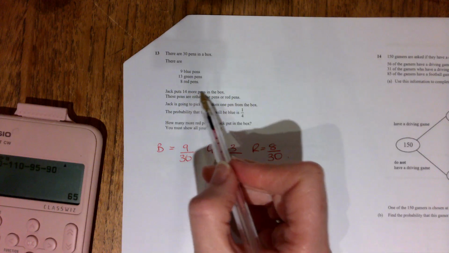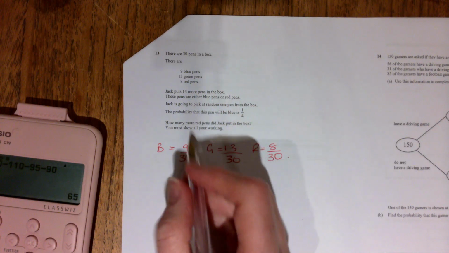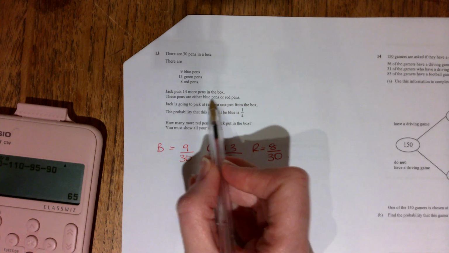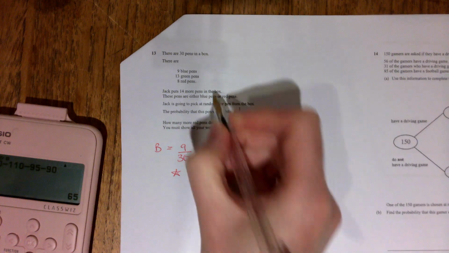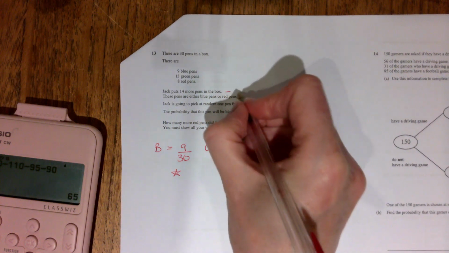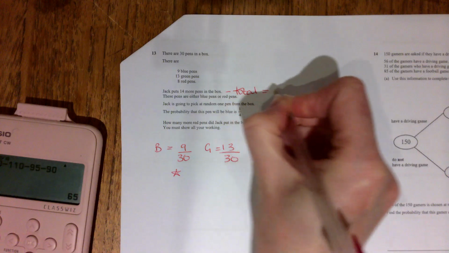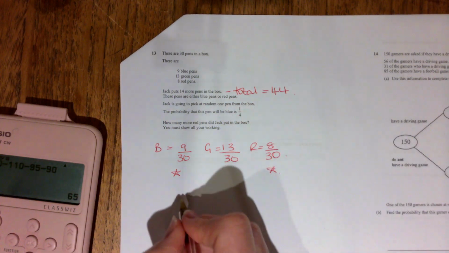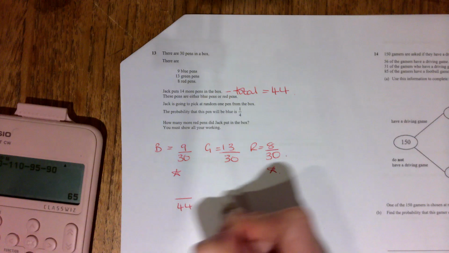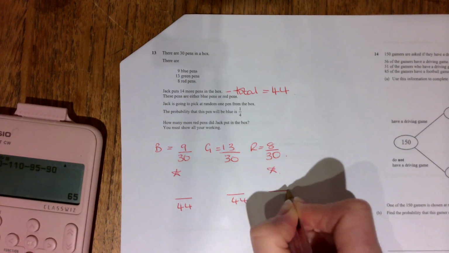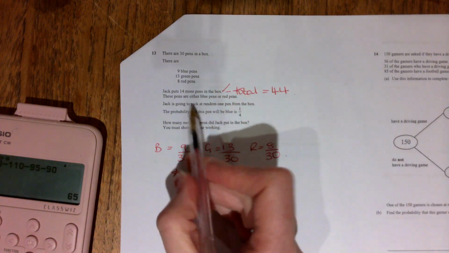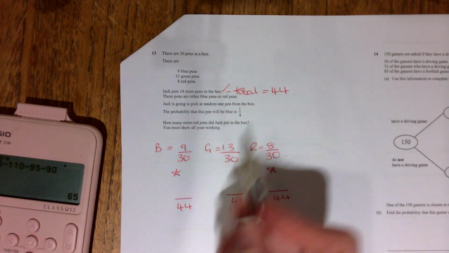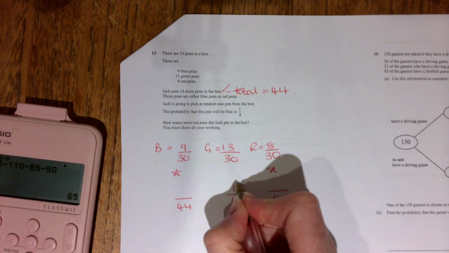Jack puts 14 more pens in the box. These pens are either blue or red, so they're either going into this one or this one. If we put 14 more pens in the box, we're going to have a new total, and the new total is going to be 44. So I know now this is out of 44, this is out of 44, this is out of 44. These pens are either blue or red, only going into here, which means this one isn't changing.